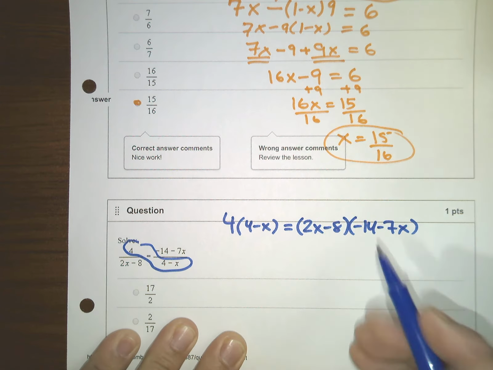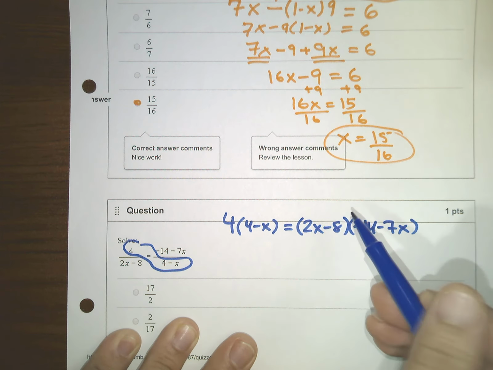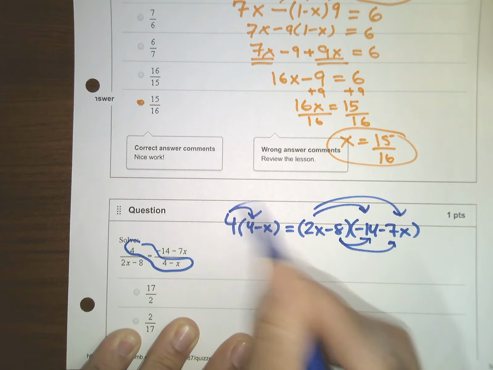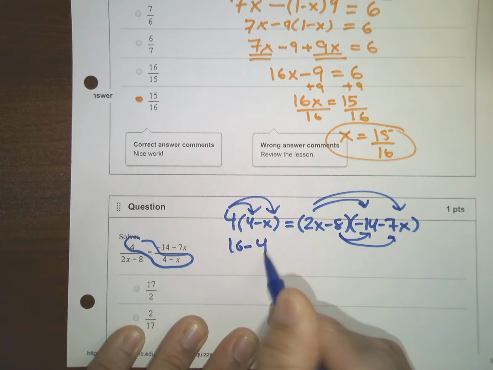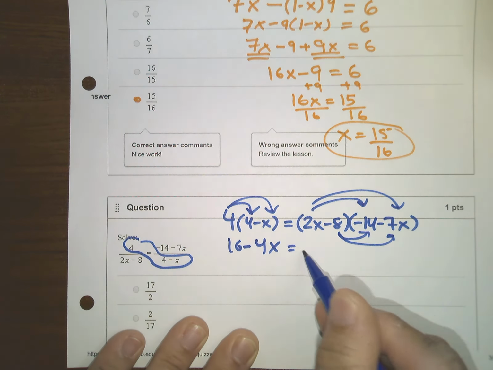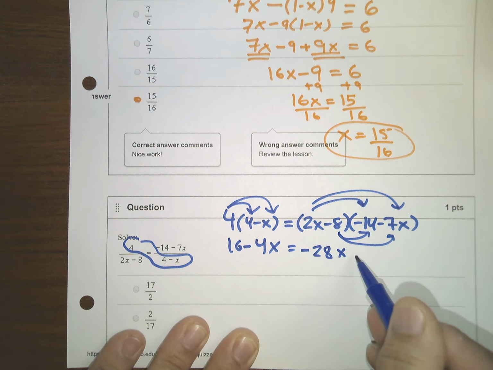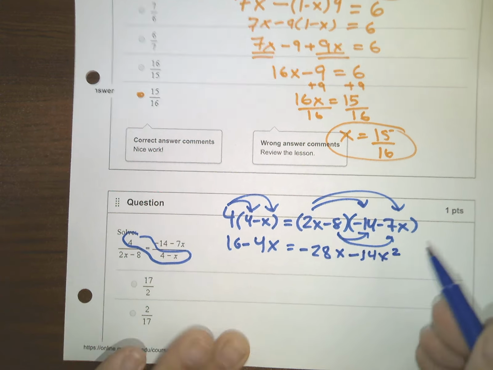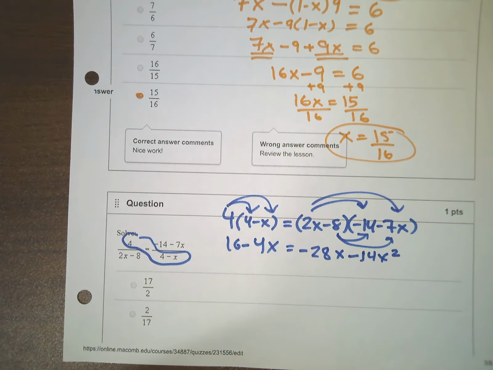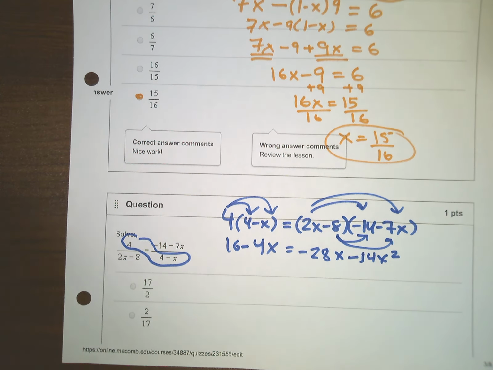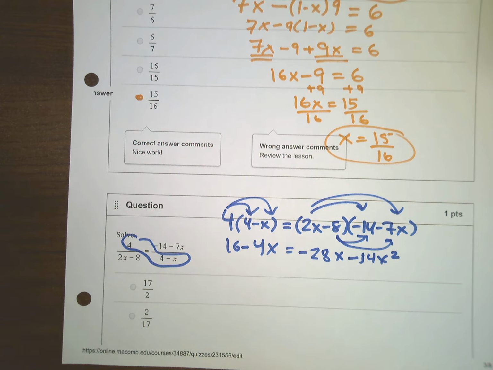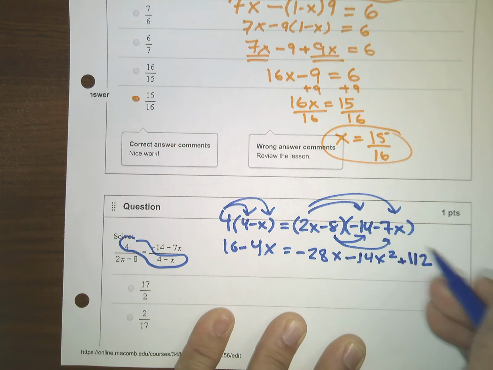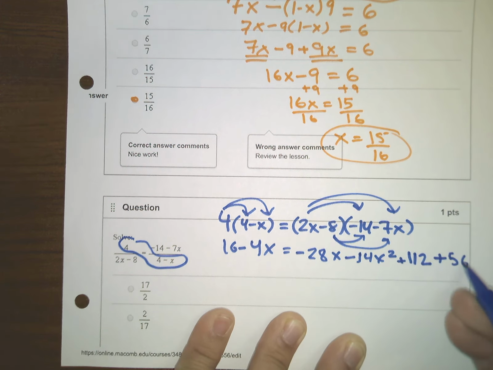Well, you would have to multiply this all out. So you could multiply all of this out, and then you have 16 minus 4x is equal to, that would be negative 28x, and then minus, what will that be? That will be minus 14x squared, and then we have 8 times the 14 here, so that will be plus 112, and then negative 8 times negative 7x will be plus 56x.